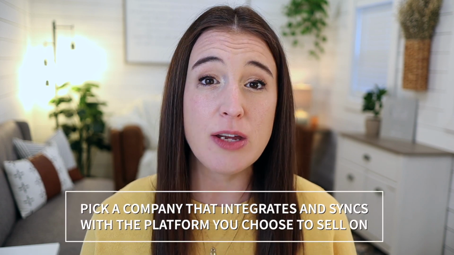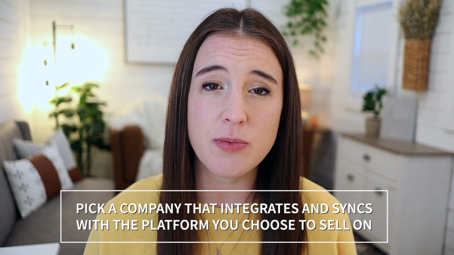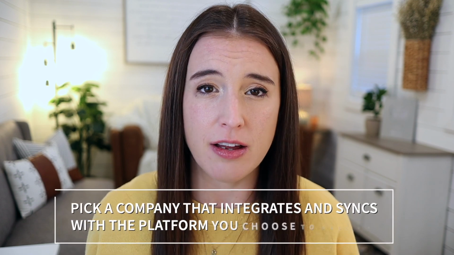Now again, there are a lot of different print-on-demand companies out there that you can choose from, so when you're researching, it's really important to keep a few things in mind. First of all, you want to pick a print-on-demand company that you know integrates with and syncs with the platform that you've chosen to sell on. So let's say that I've chosen to sell on Etsy. I would want to research the print-on-demand companies I'm thinking of and make sure that they offer an integration with Etsy directly.